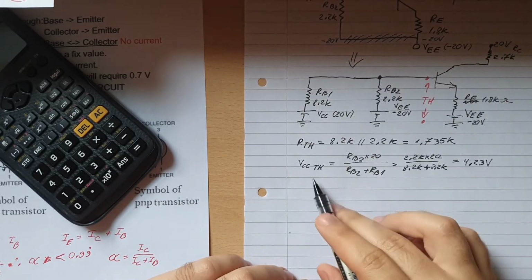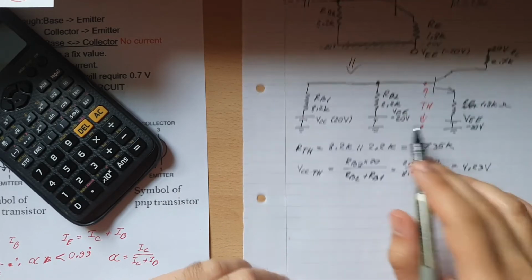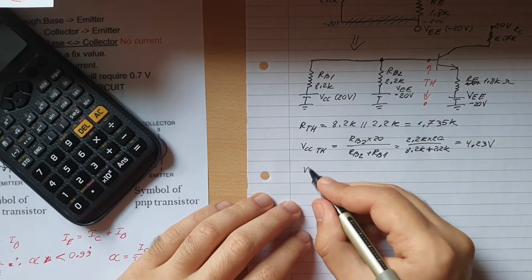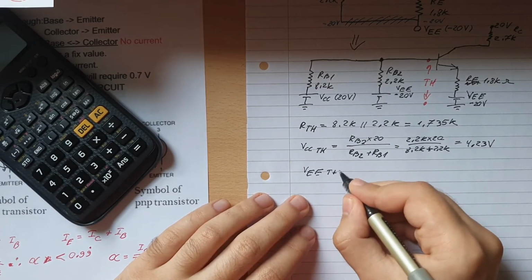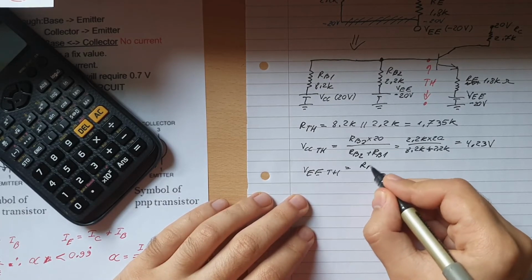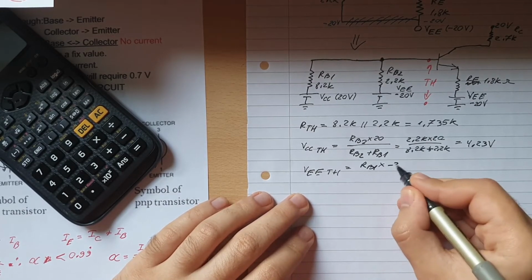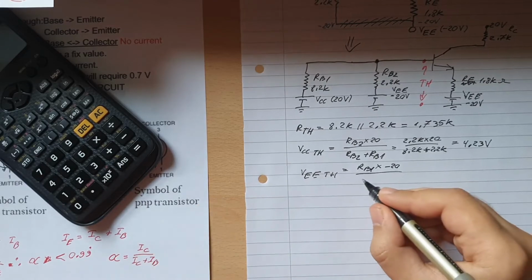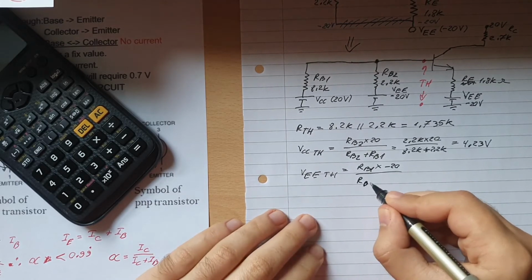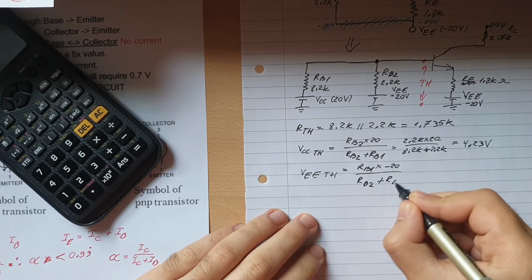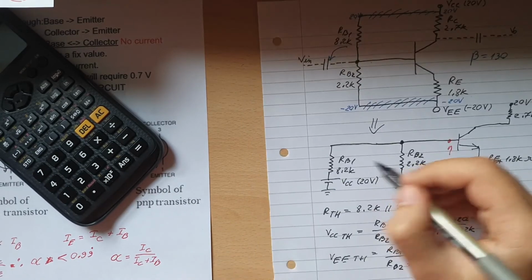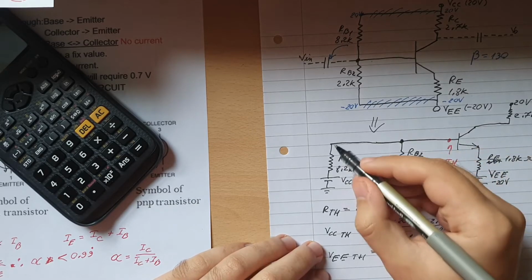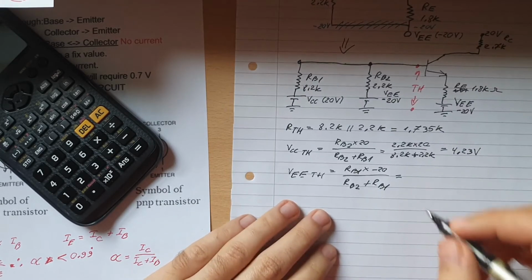Alright, so we calculated the first source, now we calculate the second one, which is the VEE. So VEE TH will be equal to RB1 times minus 20 over RB2 plus RB1, because again, this time for this VEE, we are doing it at this point here.